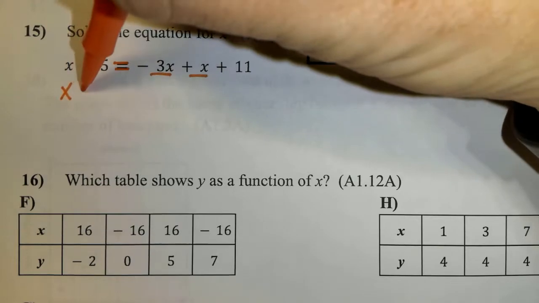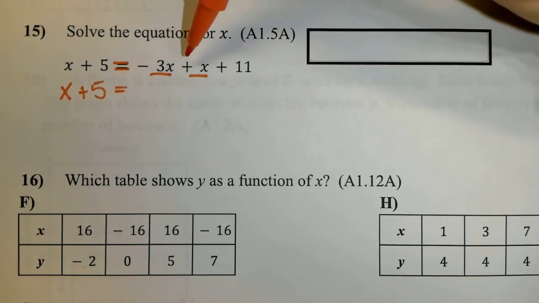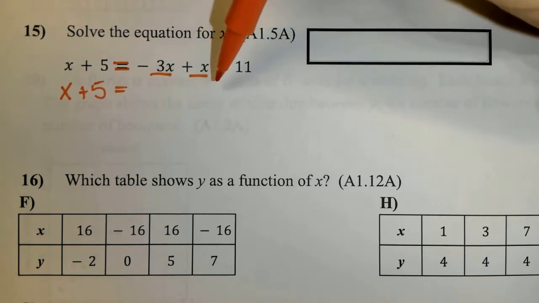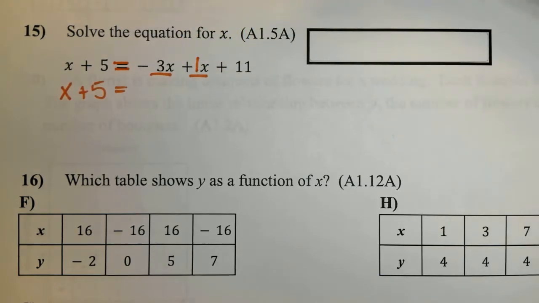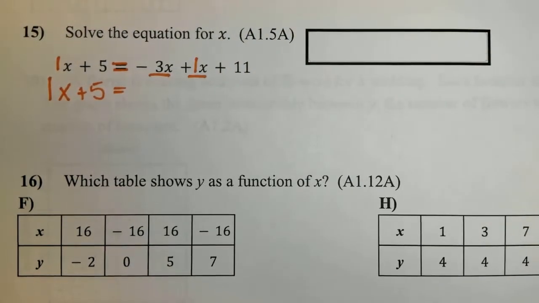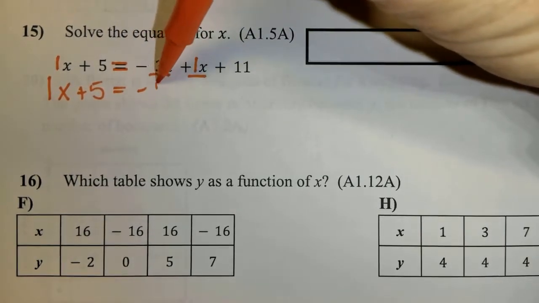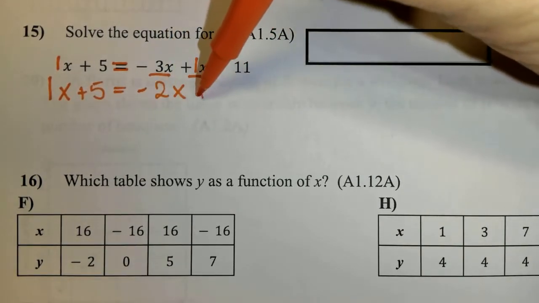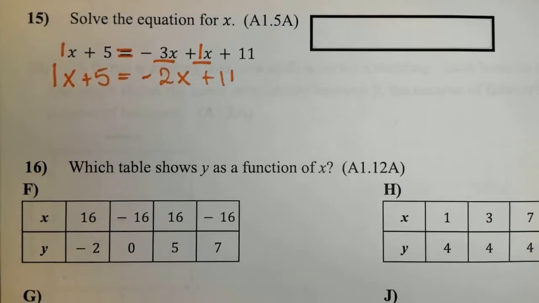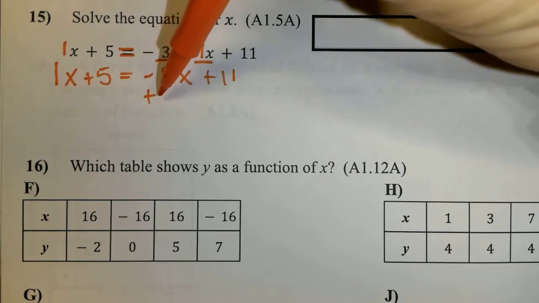So first on the left, I have x plus 5. And then on the right, negative 3x plus x. Well, remember, if there's no number in front of x, there's a 1 there. So if you need to write 1 on all of these, then do that. If not, then don't. Negative 3 plus 1 is negative 2x, and then plus 11. All right, so I've done the first thing. Next, I always move the smallest letter.